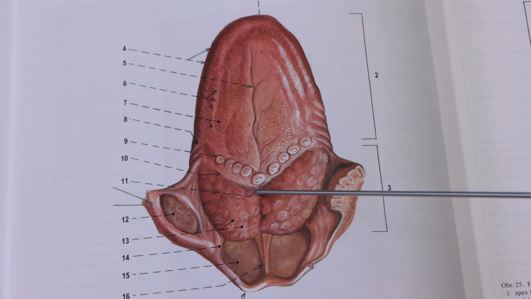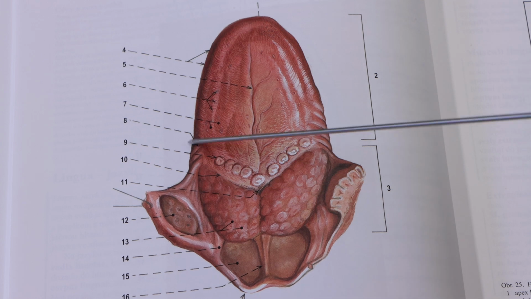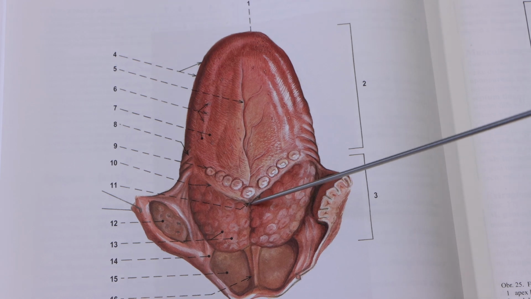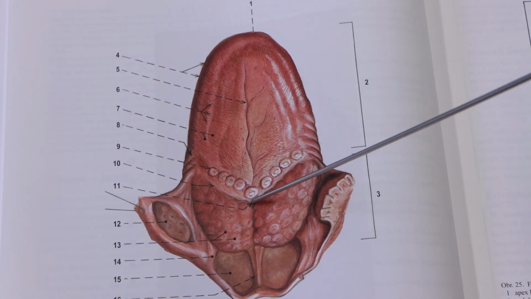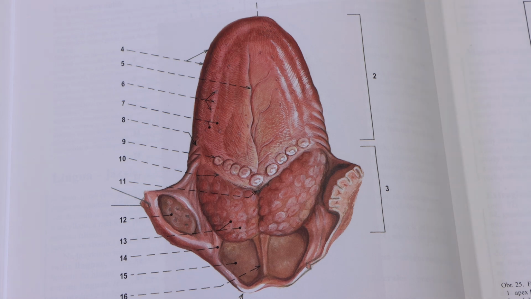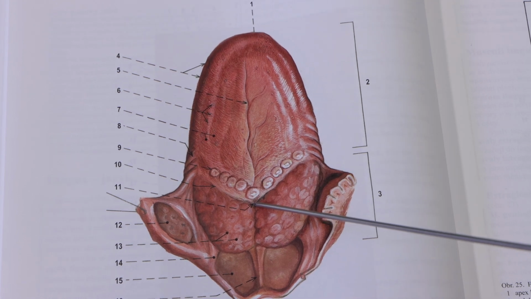And the border between them is this V-shaped sulcus, which is called the terminal sulcus, and at the place where this V shape meets, the center is called the foramen cecum. And foramen cecum is the remnant of the embryological structure called the thyroglossal duct, because the tongue and the thyroid gland are connected together via this duct. After birth, when the development is finished, the remnant of this thyroglossal duct is in this area, which is called foramen cecum.